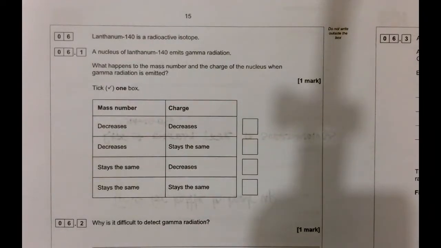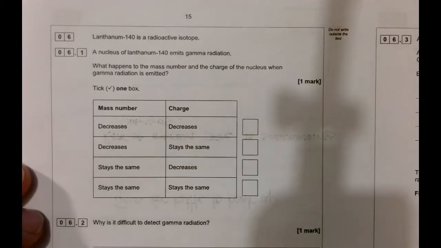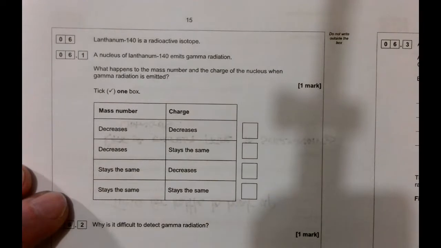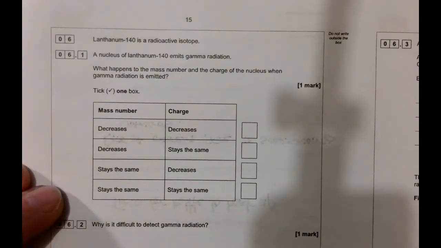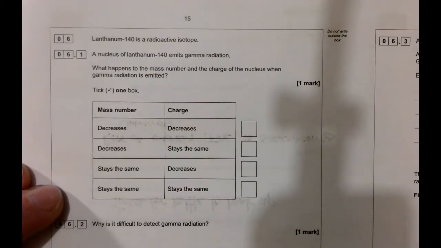AQA GCSE Combined Science, June 19, Paper 1, Question 6, the last question. Right, so this is radioactivity. So what happens to the mass number of this stuff, lanthanum-140, when it emits gamma radiation?